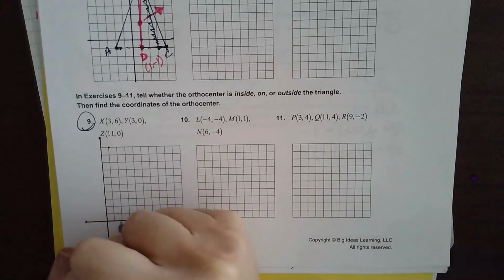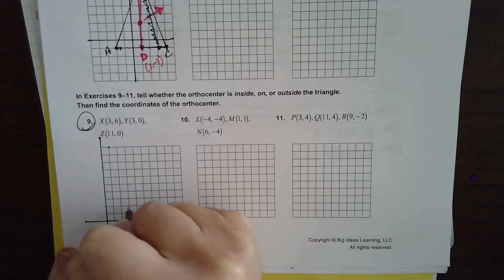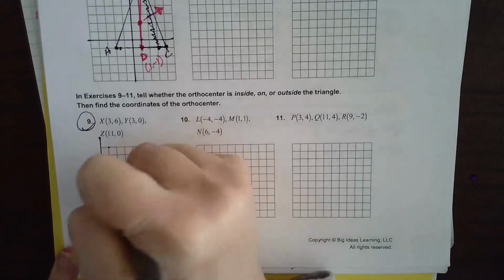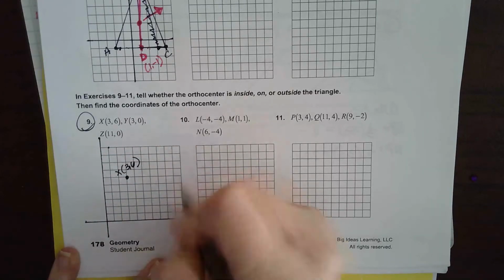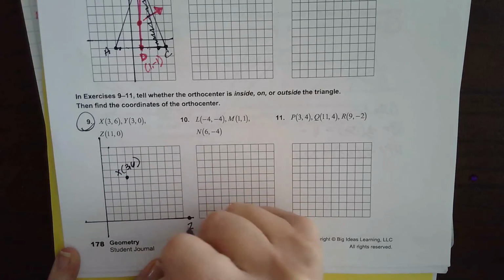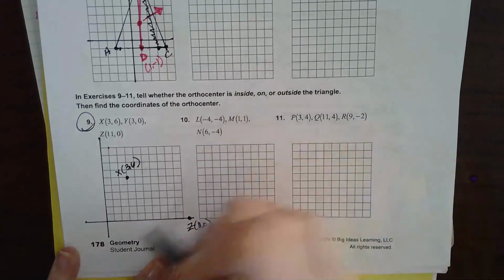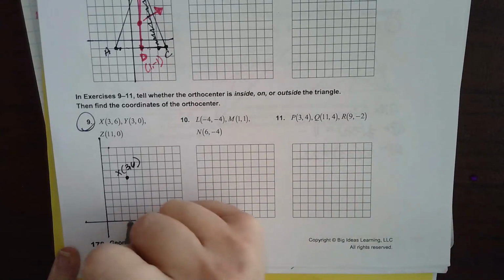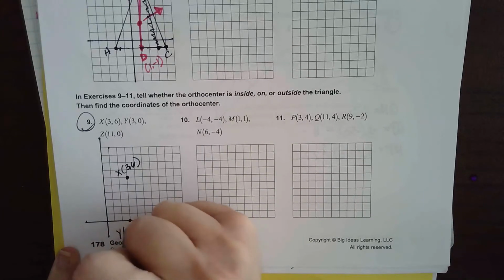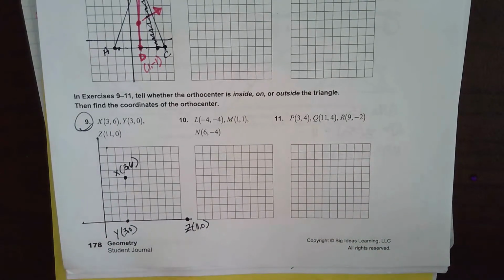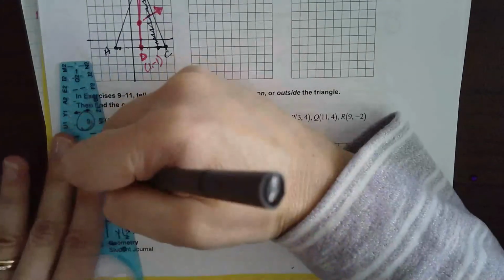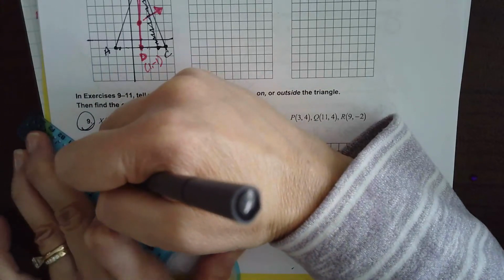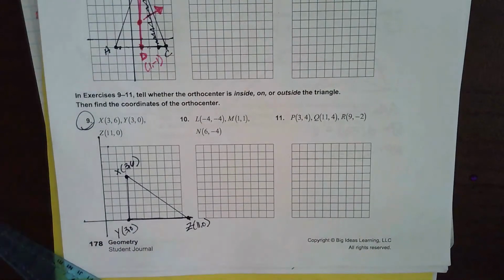So 3, 6, 1, 2, 3, 1, 2, 3, 4, 5, 6. So this is x, and 11, 0, that's 10, I think it's about right here, is z, and then 3, 0. So notice that, just like the example we did with the centroid, one of our line segments is going to be either vertical or horizontal. It just makes your problem a lot easier, as you could tell from the last example we did. So anyway, we have this lovely right triangle.